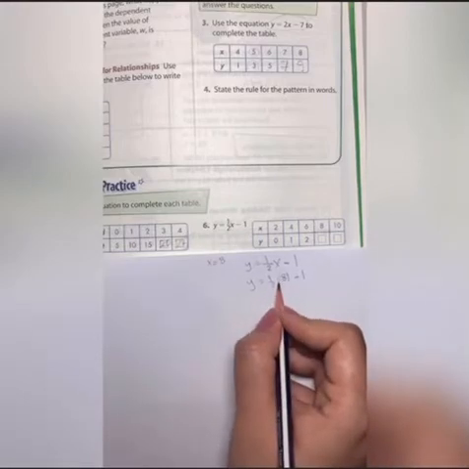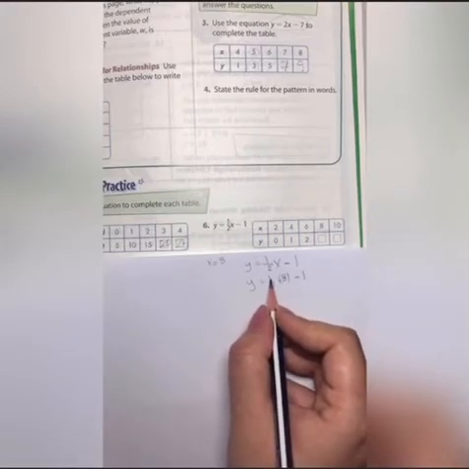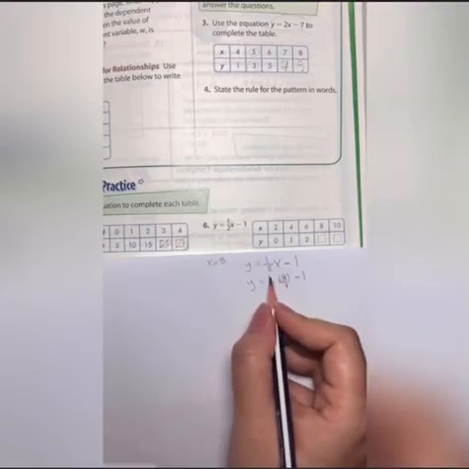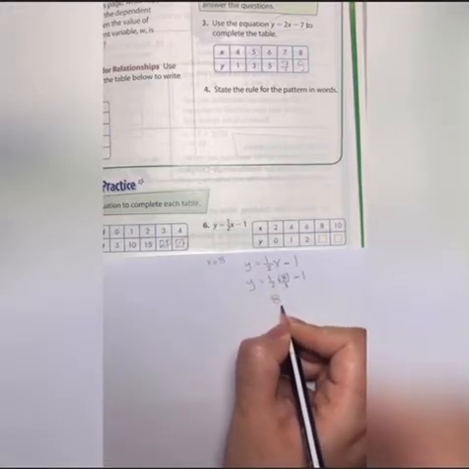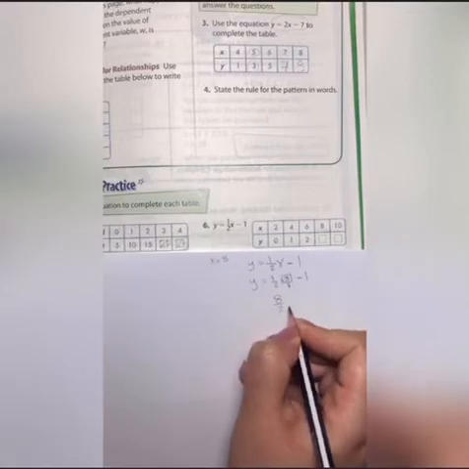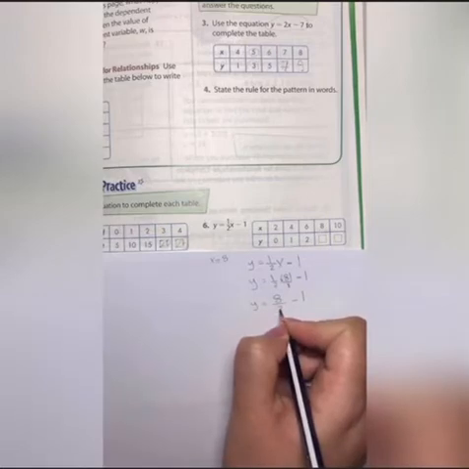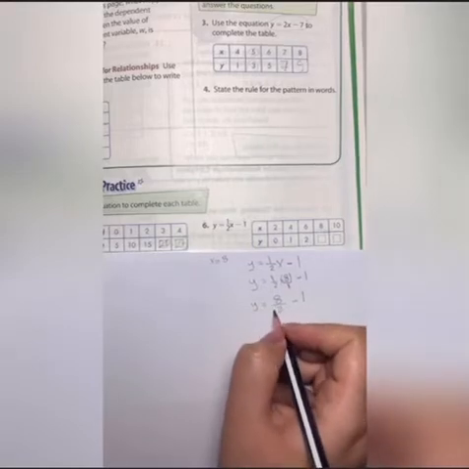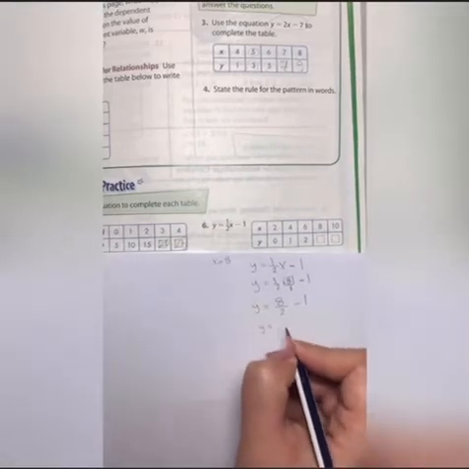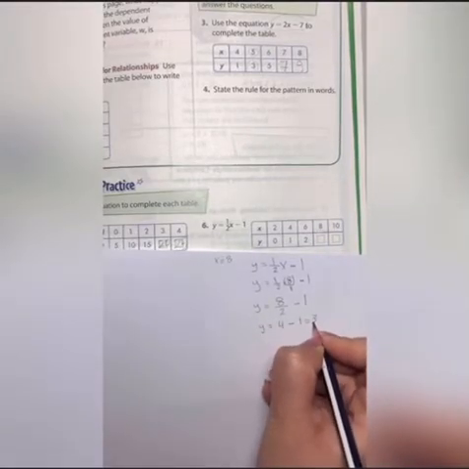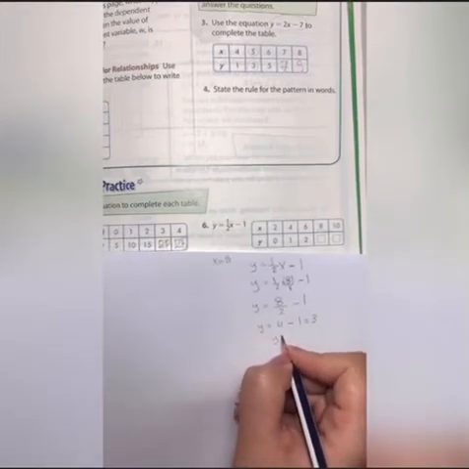In a multiplication, we will multiply like this: 1 times 8 equals 8, and 1 times 2 equals 2, minus 1. y equals 8 over 2 minus 1. 8 over 2 means 8 divided by 2. 8 divided by 2 equals 4, and 4 minus 1 equals 3. y equals 3. We would write 3.